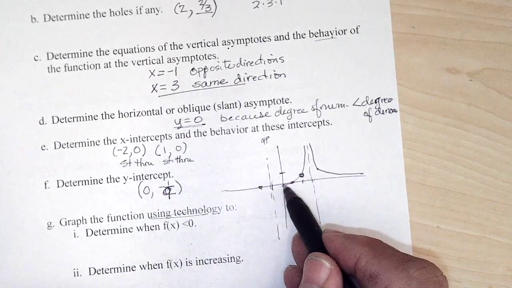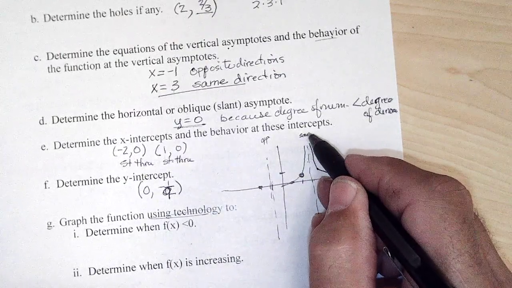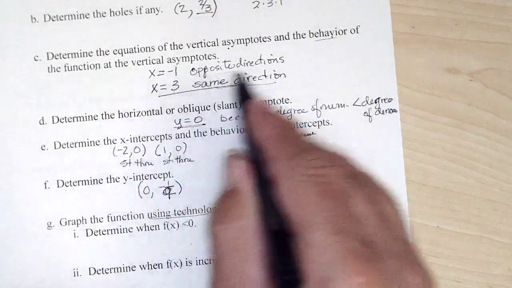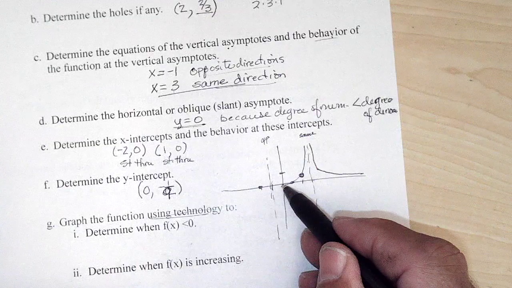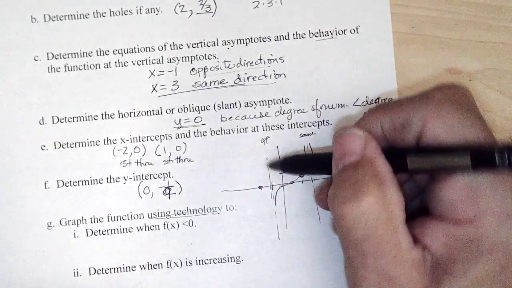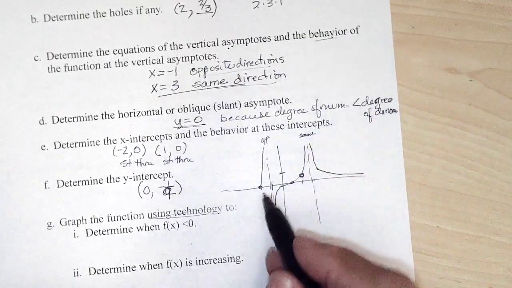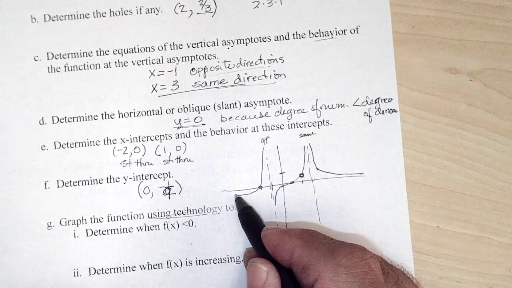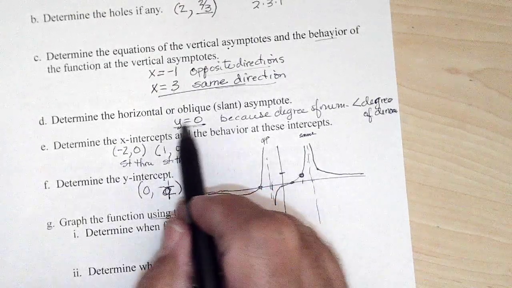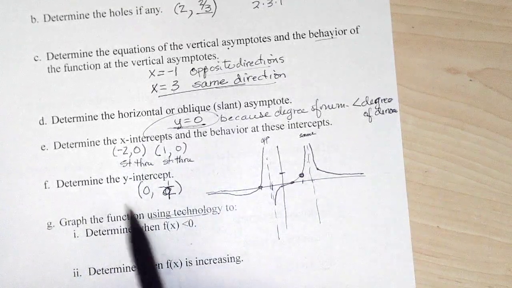And if it goes here, and it went the same direction at this one, both went up, same direction. They go in opposite directions at -1. So this one must go down because it doesn't cross in here. So it must come from above and come down through there. And after it goes through there, it has to come back up and go towards 0 because it goes towards 0 when x's get really big or really small.